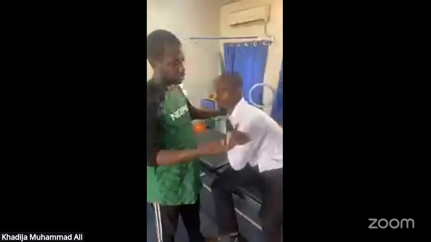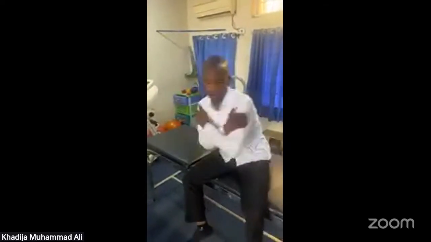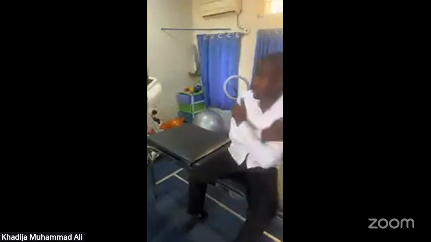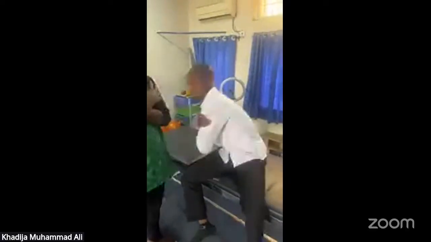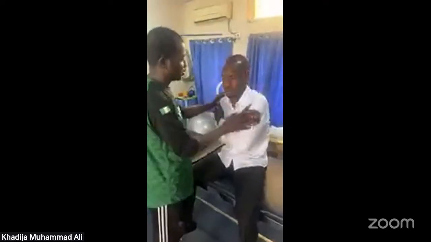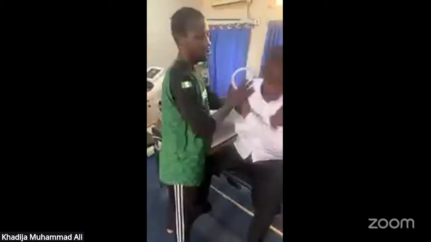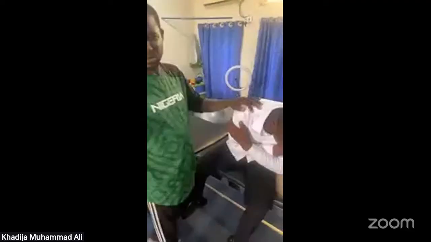This is also trunk, something like this. You can also give resistance while the patient is going either anterior or posterior, or you can apply any of the techniques.